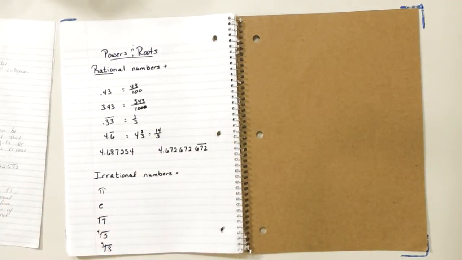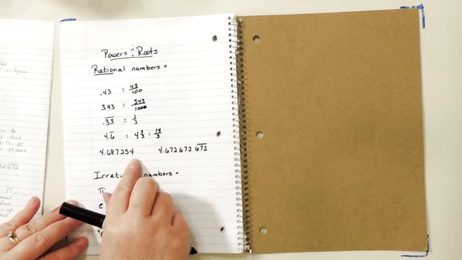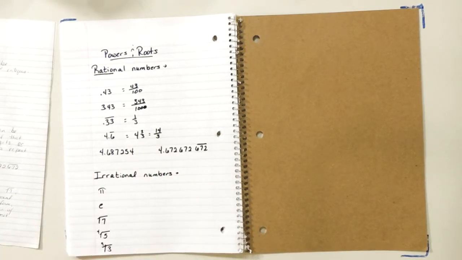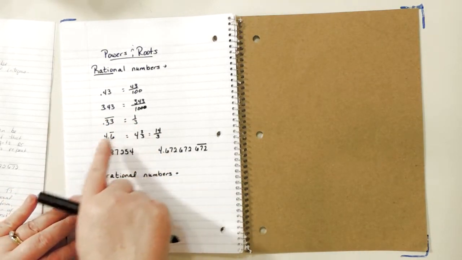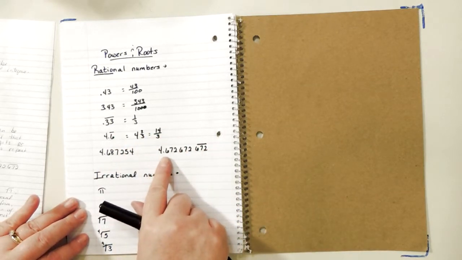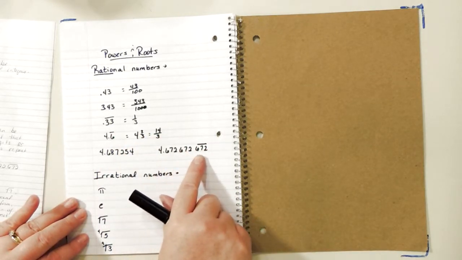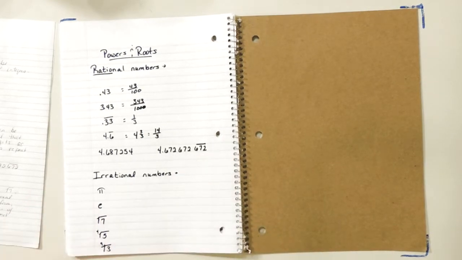Every rational number can be written either as a decimal that has a finite number of digits, like 4.687254, and then it stops, or as a decimal whose digits repeat in a pattern. So that would include 0.33333333, or 4.66666666, or something like 4.672672672672672672. Okay?